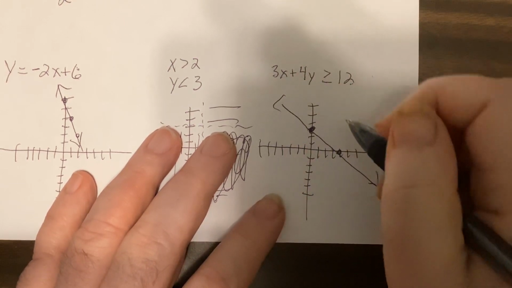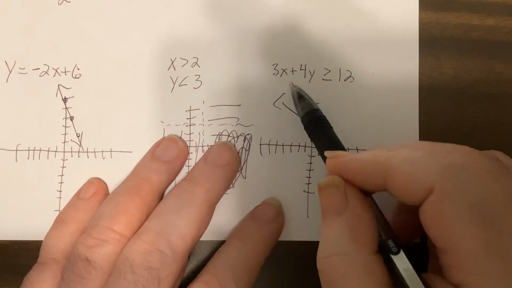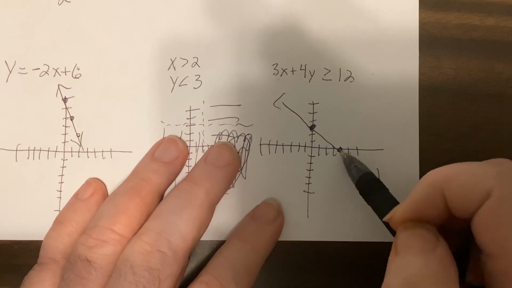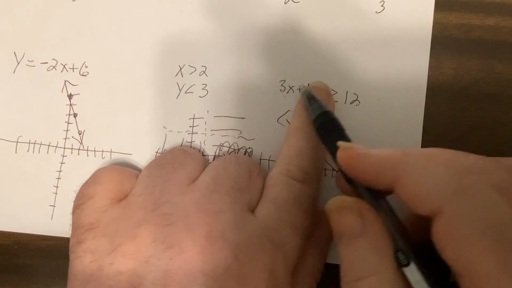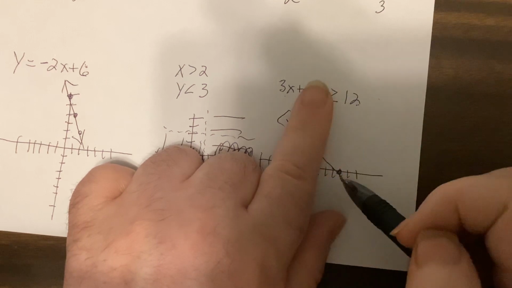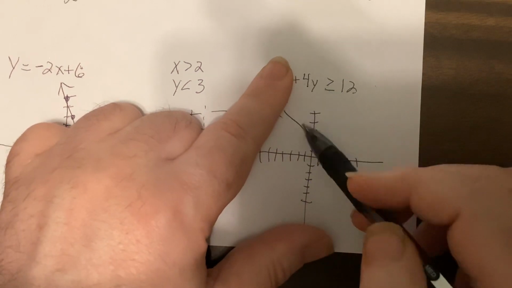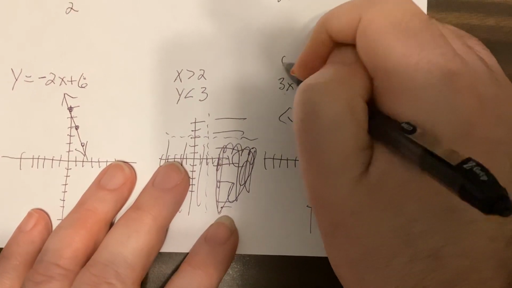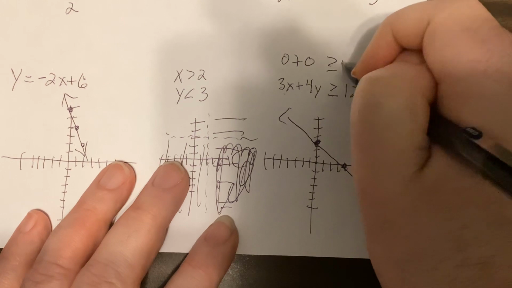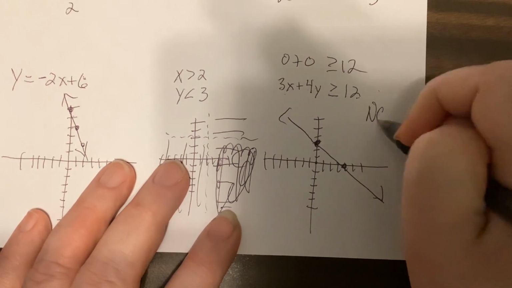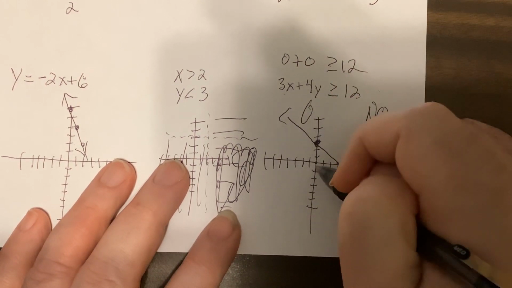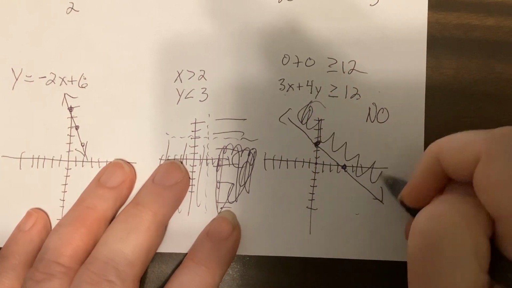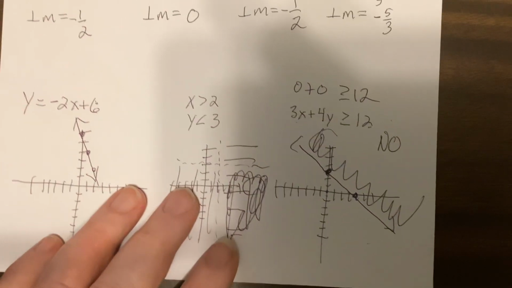So let's say it one more time in case I didn't say it right. Divide by the number in front of your x. That gets you the x-intercept. Or cover this up. 3 times what is 12? x-intercept. Cover this one up for your y-intercept. Now, I'm going to pick an ordered pair. 0, 0. Is 0 plus 0 greater than or equal to 12? Like you'd say, no. So this is false, so everything on this side is false, so everything on this side is true. Hey, that wasn't too bad.